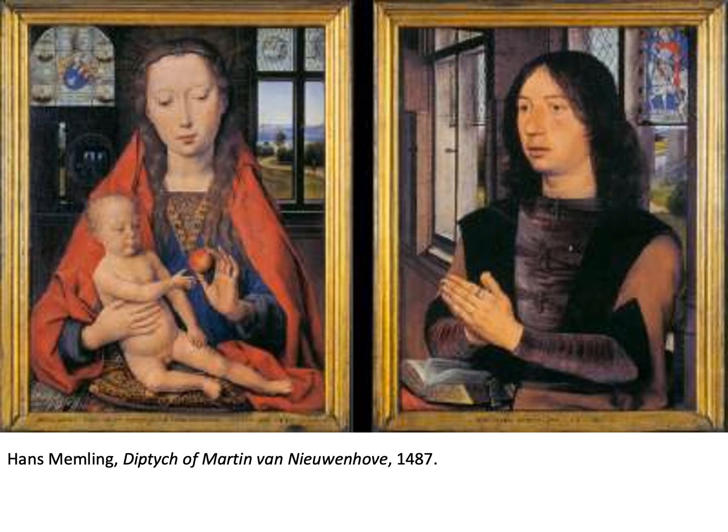This is the diptych of Martin van Nieuwenhove, done by Hans Memling. You can see that Memling poses his subjects in this praying hands position with the book underneath his hands, and you can see that he uses St. Luke drawing the Virgin as inspiration for Mary and the baby. So go back and compare this to van der Weyden's St. Luke drawing the Virgin.